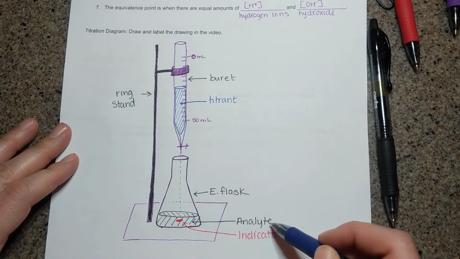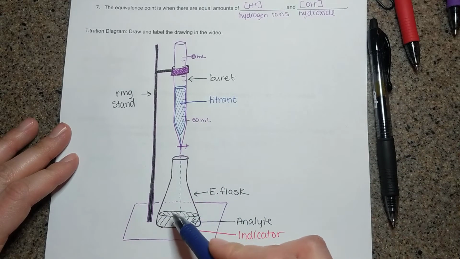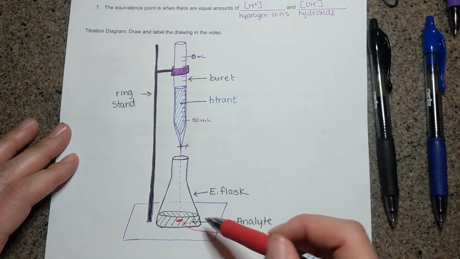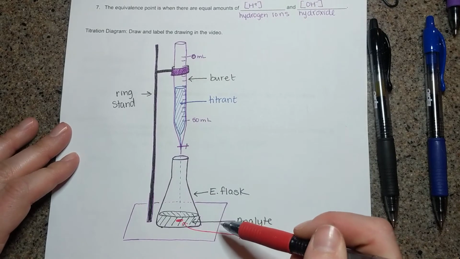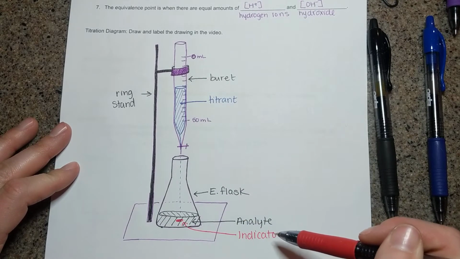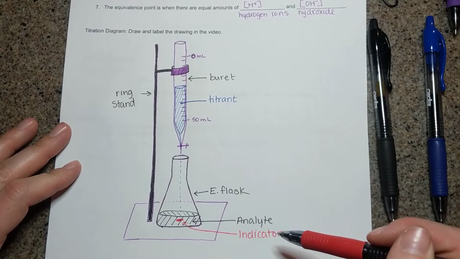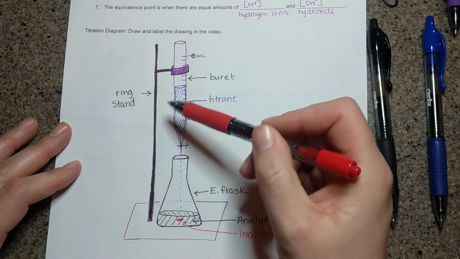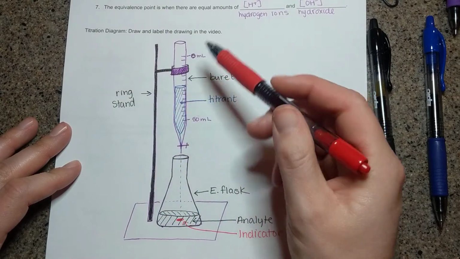Your analyte, which is your unknown concentration, is in the Erlenmeyer flask, and so that we know if we've added enough titrant to our analyte, we have an indicator. The indicator will change colors based on the pH of your solution. This is set up using a ring stand to hold our burette.